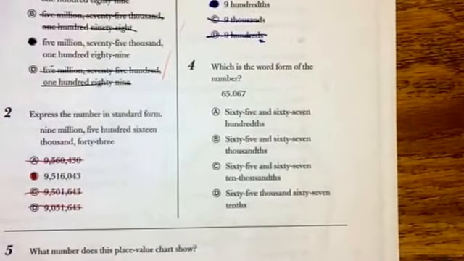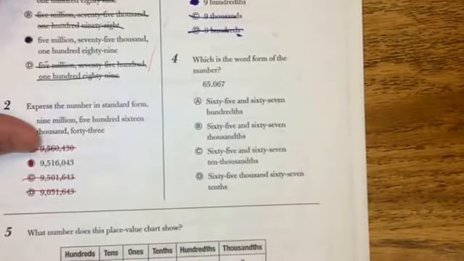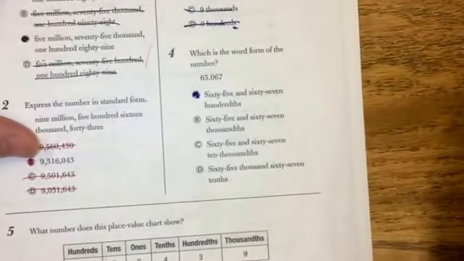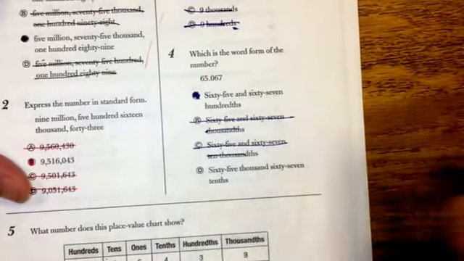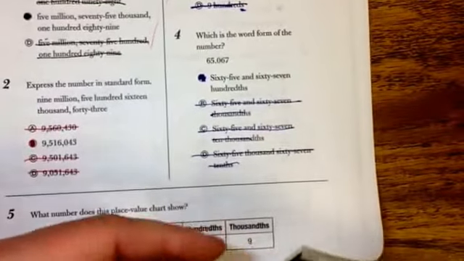All right. We are going to be doing word problem number 4 on the front and word problem number 4 on the back. Which is the word form of the number 65 and 67 hundredths? Well, we lucked out. It is our very first one, 65 and 67 hundredths, not 67 thousandths, not 67 ten-thousandths, and definitely not 67 tenths. Okay.